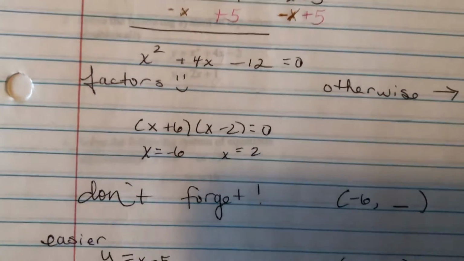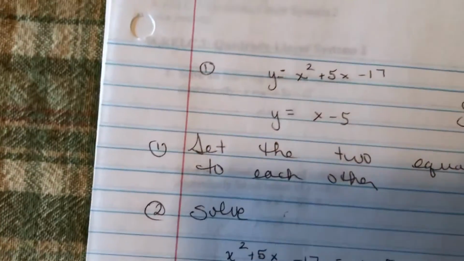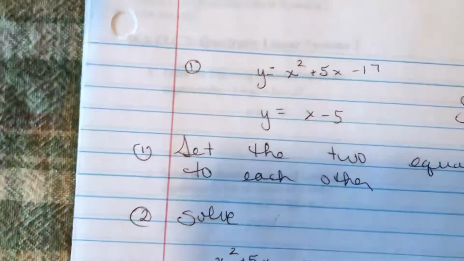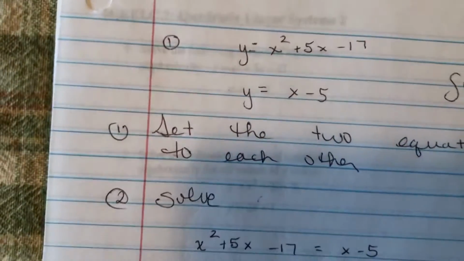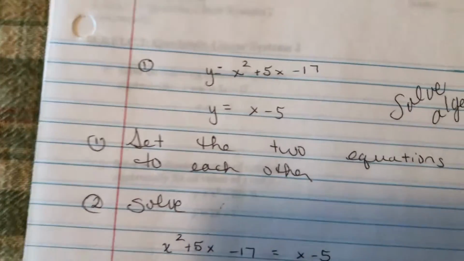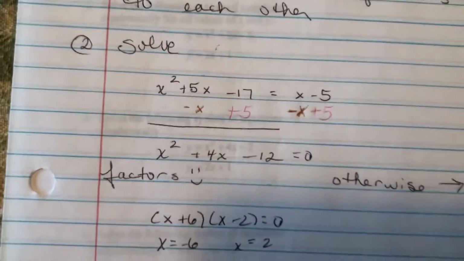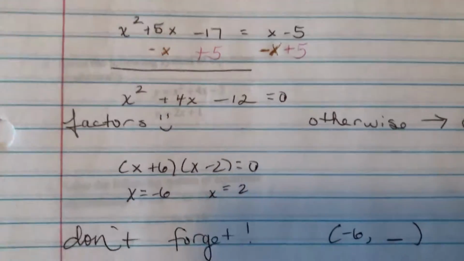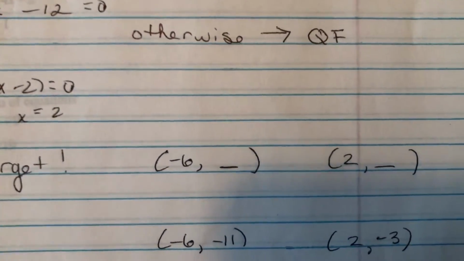Oftentimes, students stop here like, hey, I've got an answer, I'm done. But remember, what we are doing, we're solving a system of equations. If you graphed number 1, the first equation would have been a parabola, and the second equation would have been a straight line. So at most, they'd intersect twice. And when they intersect twice, you have an ordered pair, right? Points. So stopping here at x equaling negative 6, x equals 2 is incomplete. So don't forget, these are still ordered pairs.